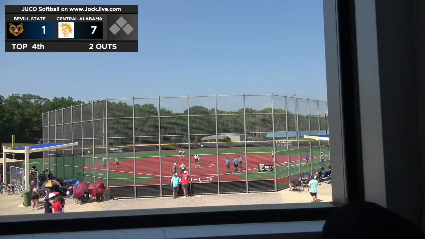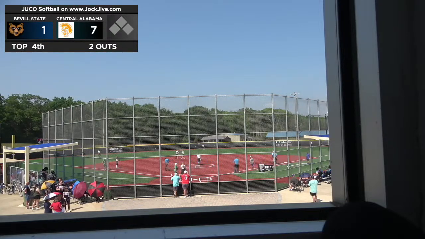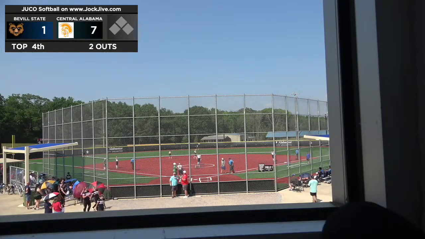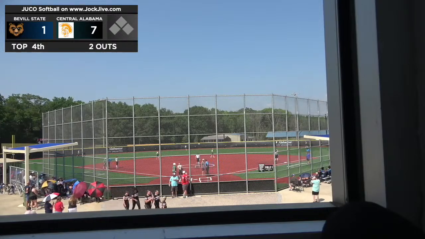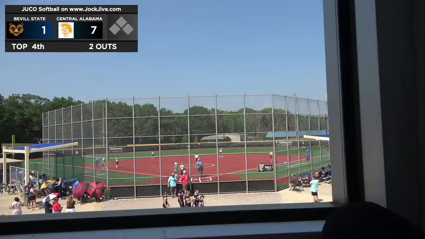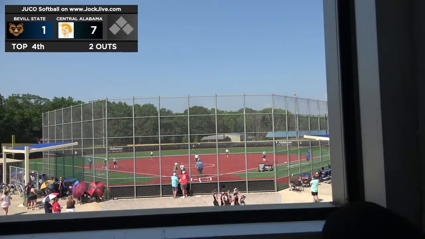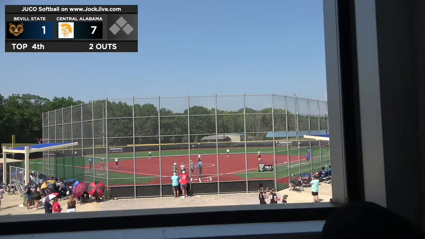And coach comes back out of the dugout. Might have got thrown out of the game. I don't know. They're still conversing there, and we're not sure what happened.